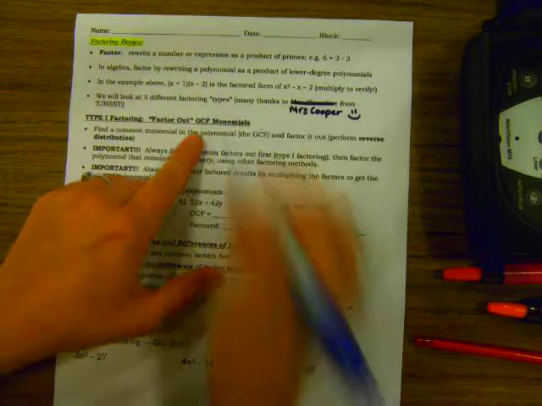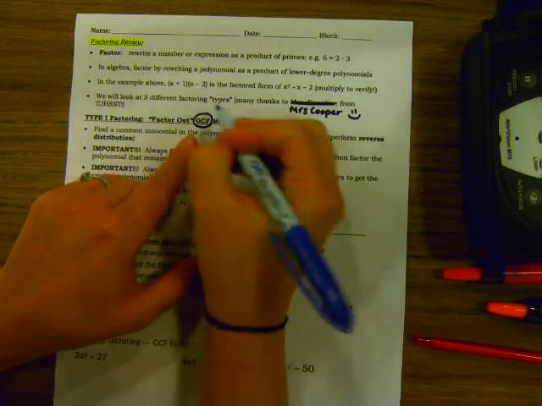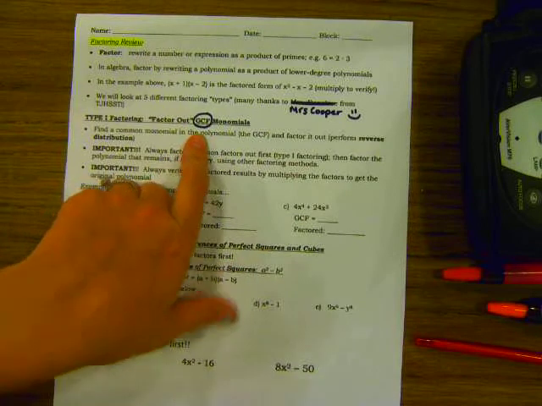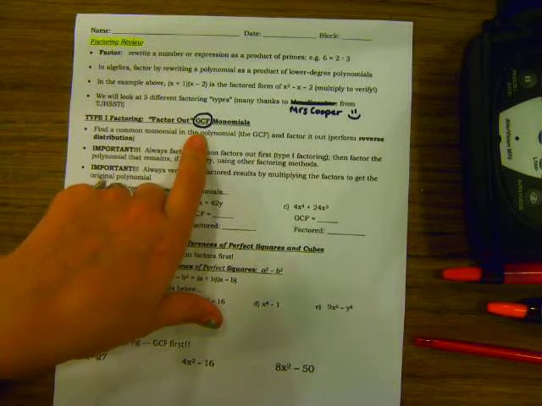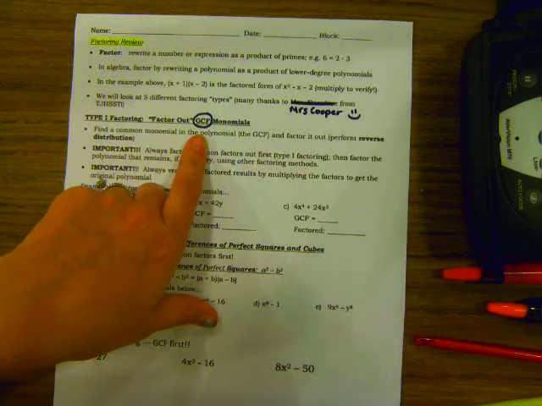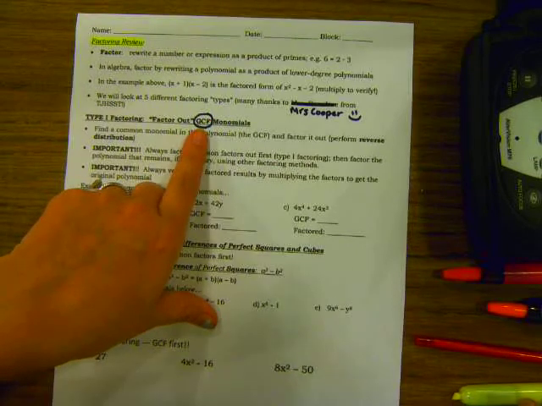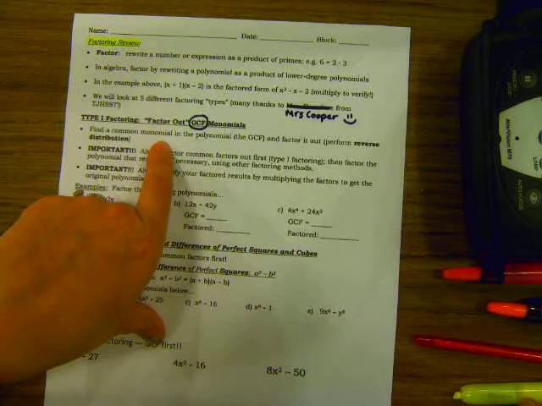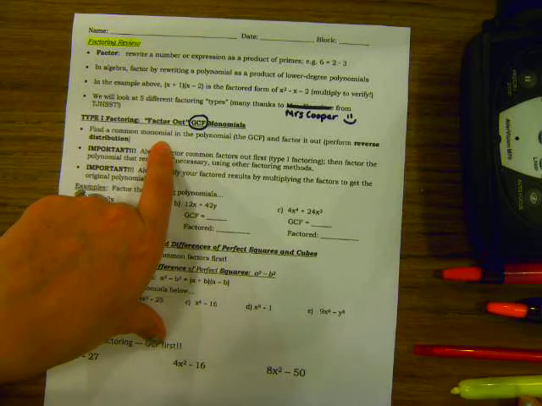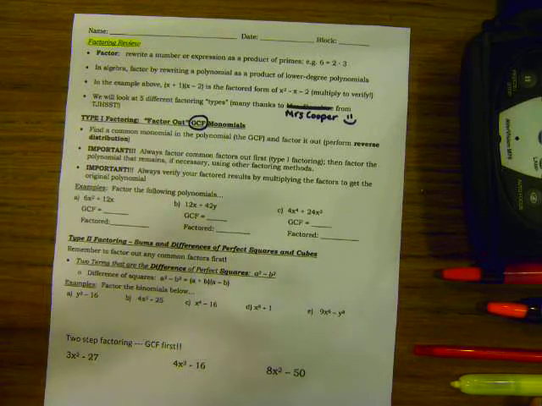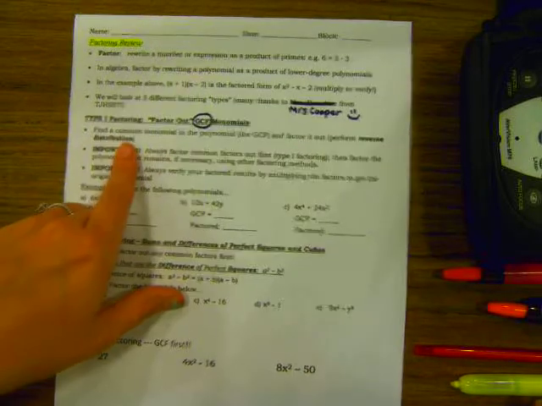Factoring out GCF. Make sure you circle that. You're going to hear that a lot. Most people can remember GCF, greatest common factor, but then if I ask what that is in plain English, they kind of forget. So remember, GCF is a common monomial, or one term, so it could be a letter, number, or both together, that the terms have in common.